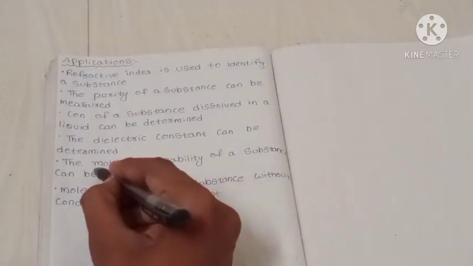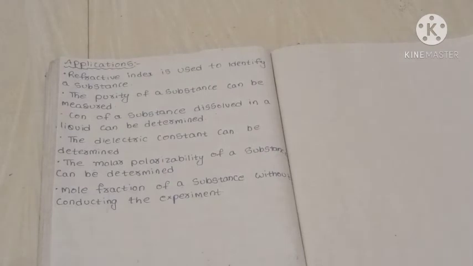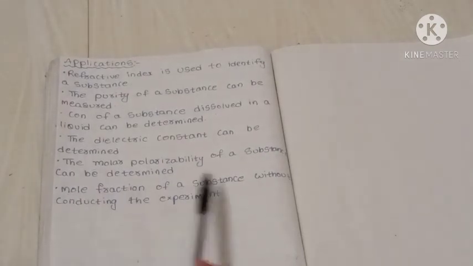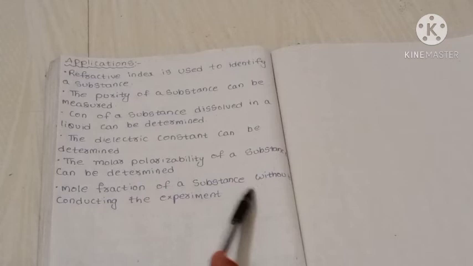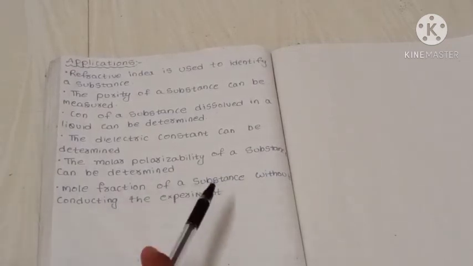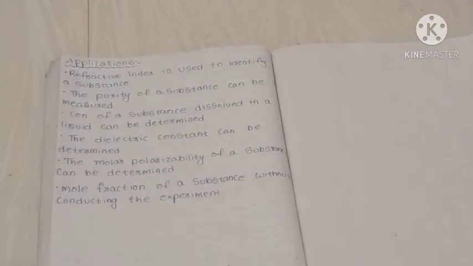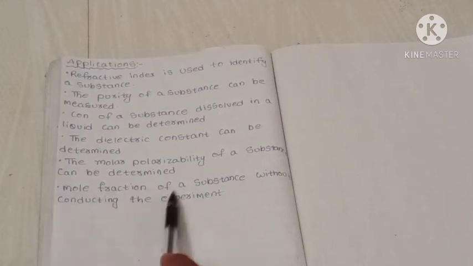The mole fraction of the substance also can be determined without conducting an experiment. Generally the mole fraction is identified by conducting an experiment, but using refractive index we can directly find the mole fraction.